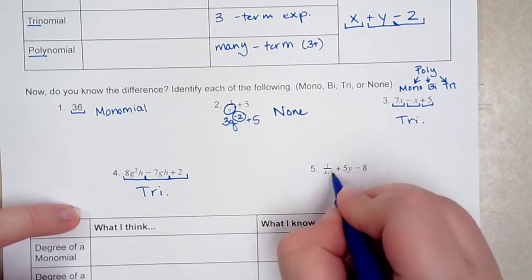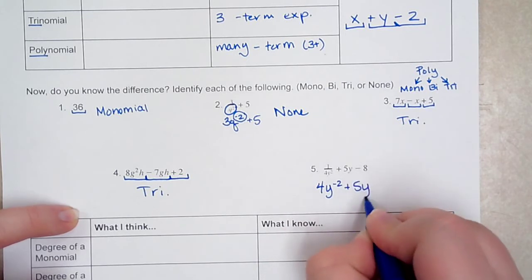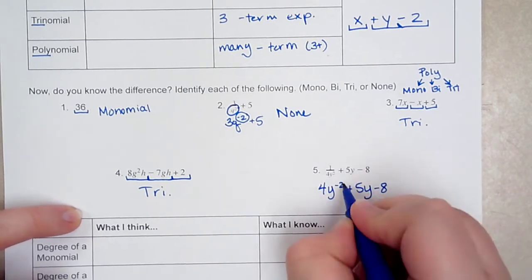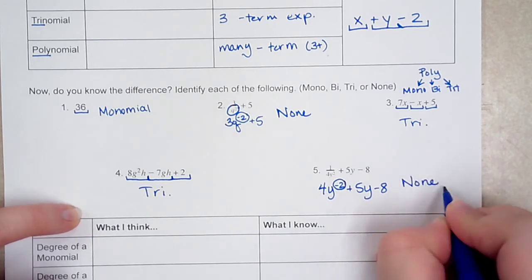All right, and then last one, let's go ahead and put this into the proper form to get it all on that one line. Just like problem 2, that negative is going to cause an issue, and this would be none.